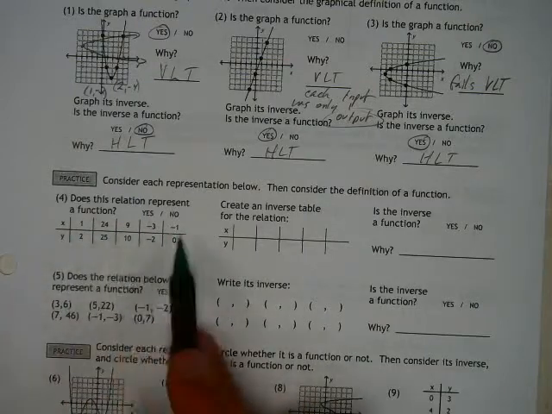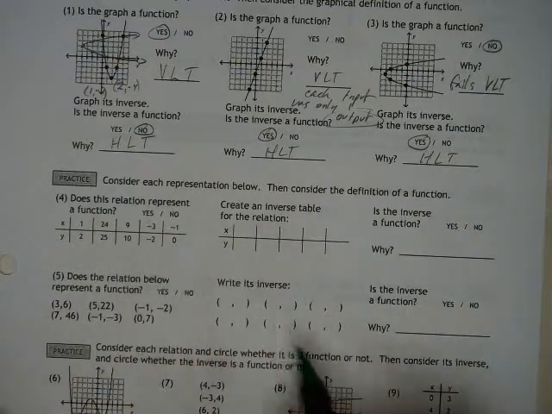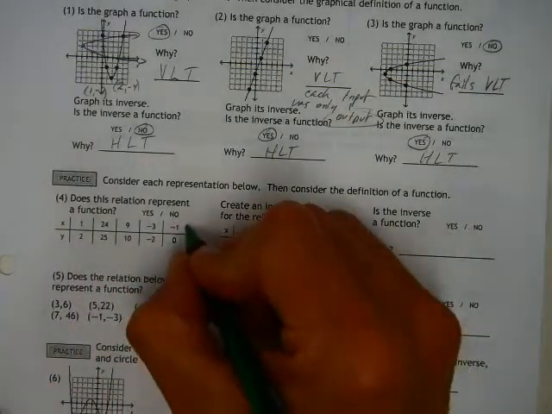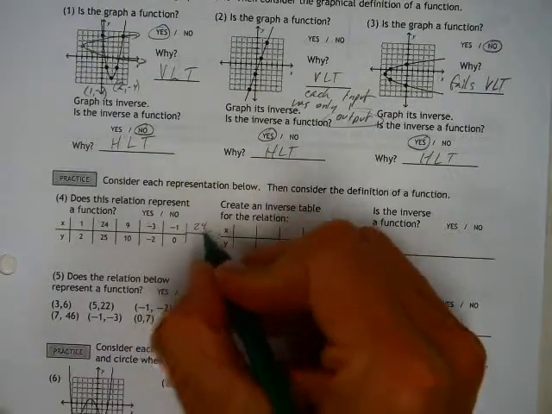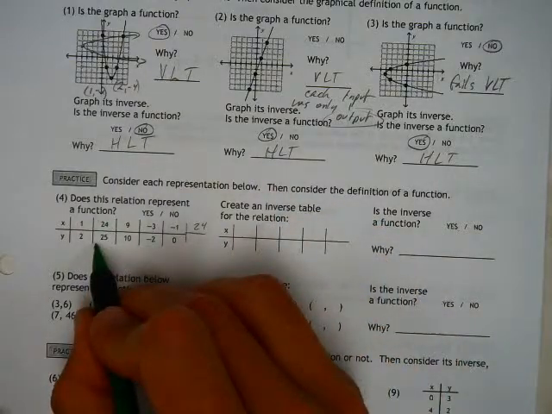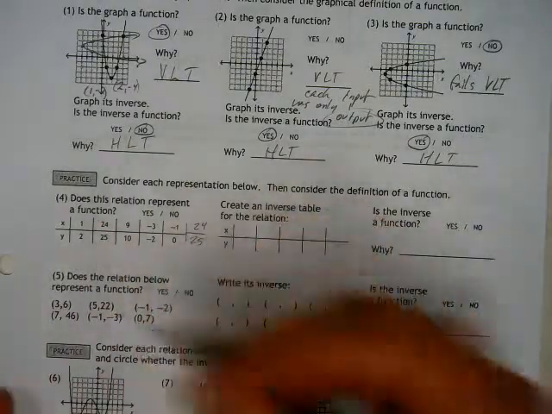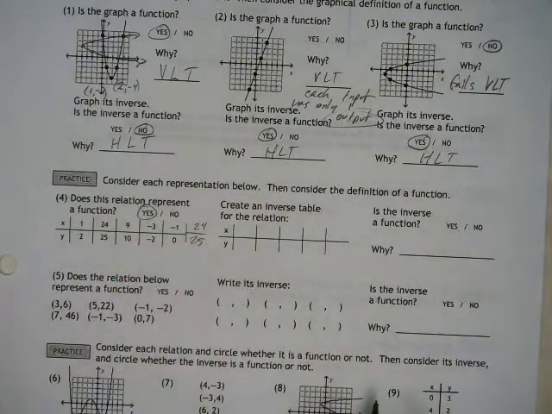Well, 1, 24, all these numbers are different, so there's nothing here that contradicts having its own output. So if I had another 1, if I needed to, or a 24, let's say, if 24 happened to be another input, I could predict that 25 would be the output because there's nothing that says otherwise. So I would say yes.